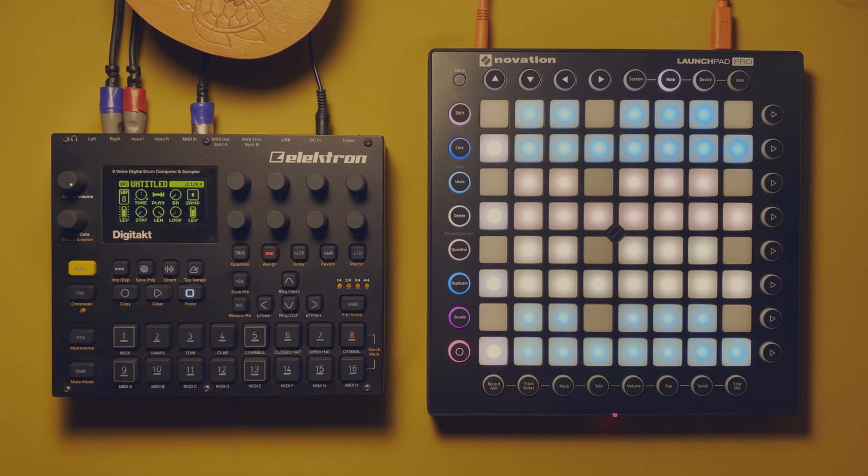Now we're going to take a look at how to prepare the samples for these methods. You can technically do this on the Digitakt itself, but for this demo, we're going to hop into the DAW, where we will be sampling this lovely kalimba and a VST instrument.